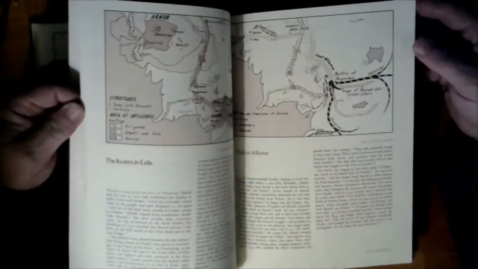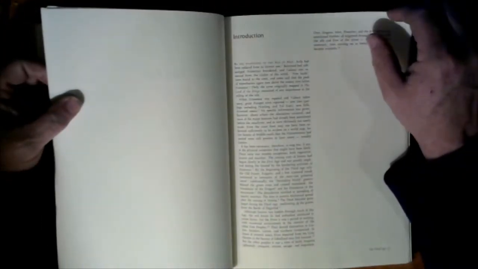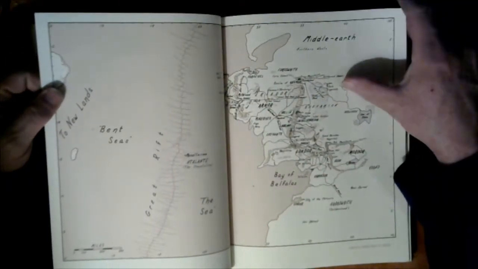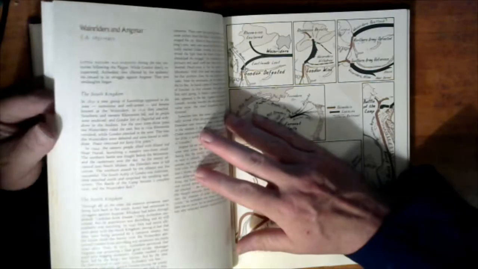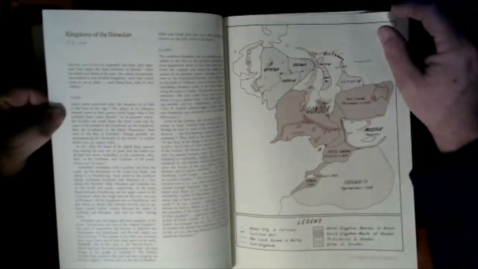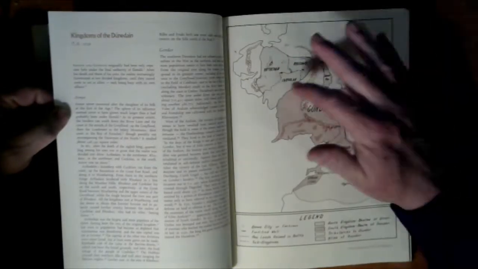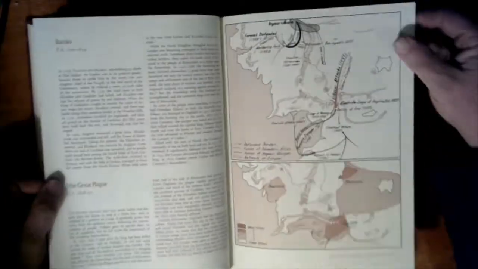Introductions of the Last Alliance, Realms in Exile, Numenor, introduction to the Third Age or Second Age, and we get the changes that have happened after the fall of Beleriand, change of the world, the broken seas, or however you want to look at it, the kingdoms of Dunedain, Arnor and Gondor, and then Arnor's various smaller nation states when they start to decline.